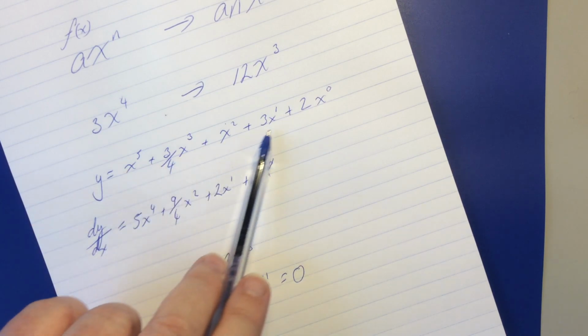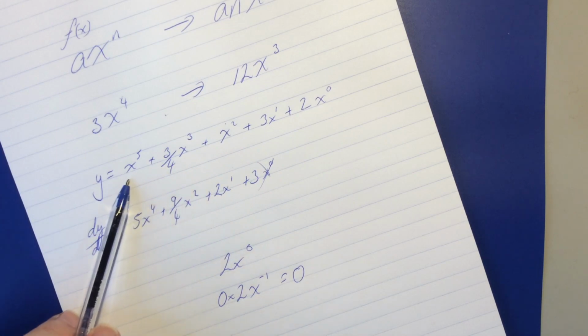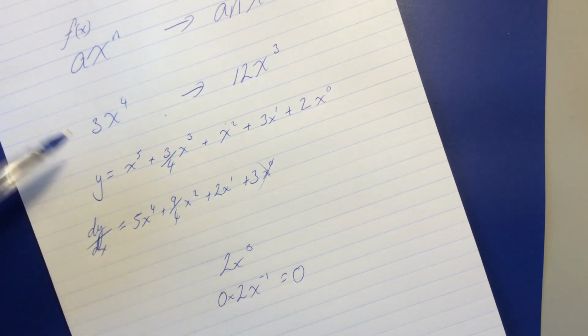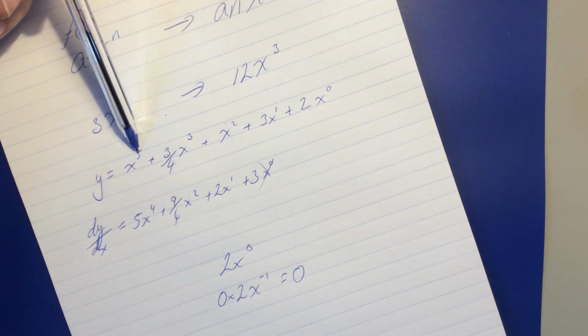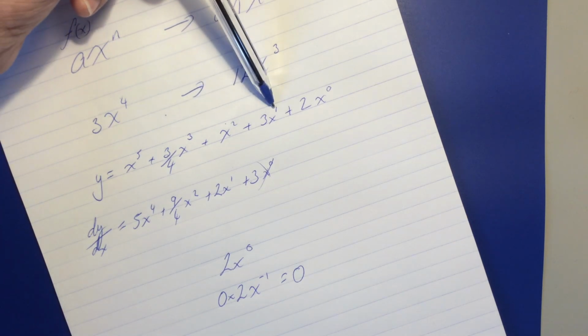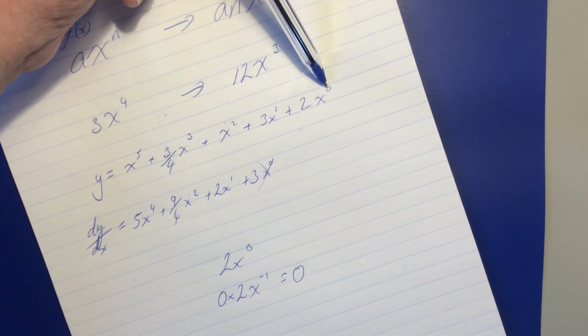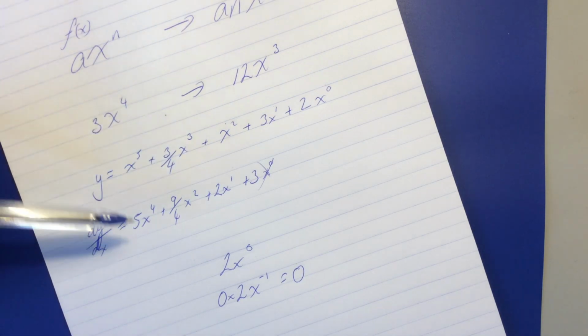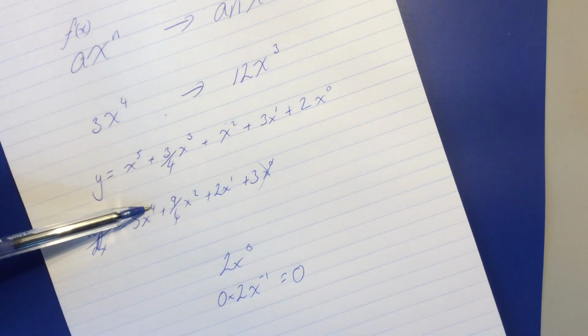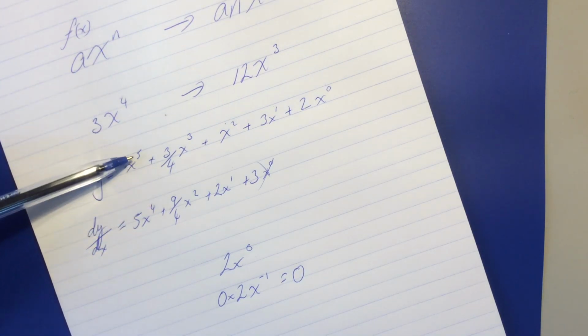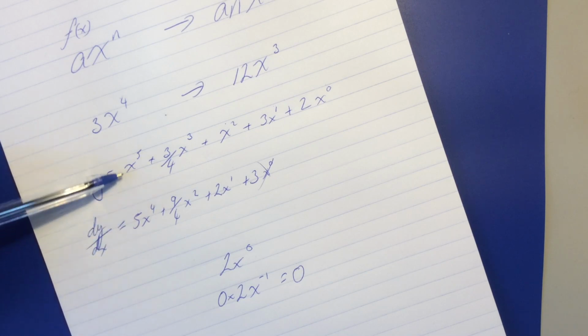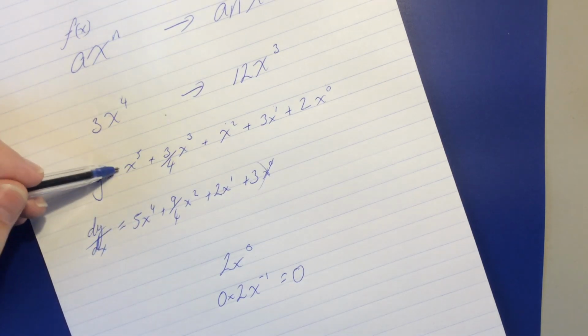So the differential of this entire expression here, I'll go through this slowly. We had x to the 5, x to the 3, x to the 2, x to the 1, and x to the 0. We subtracted 1 from this. We multiplied this by the coefficient of x here, which was 1.